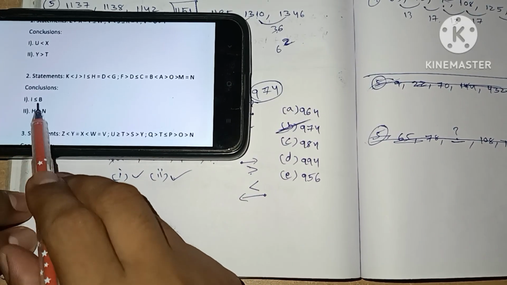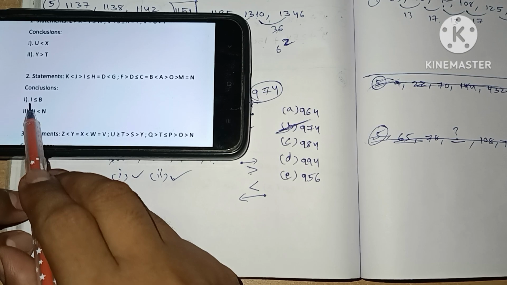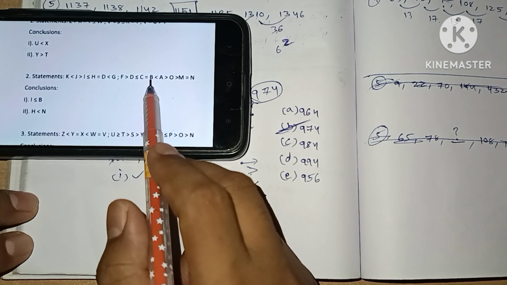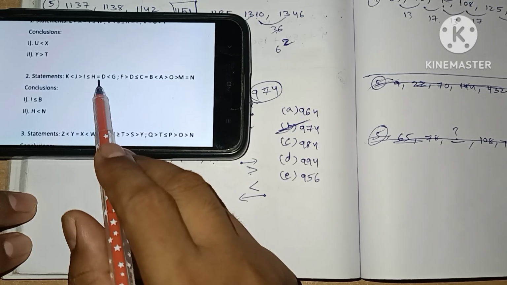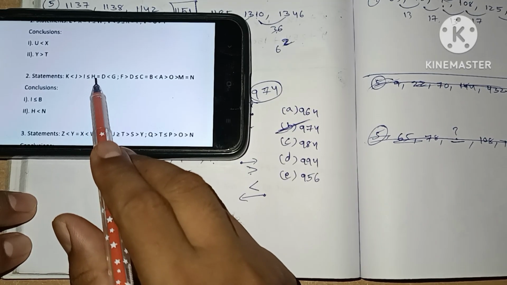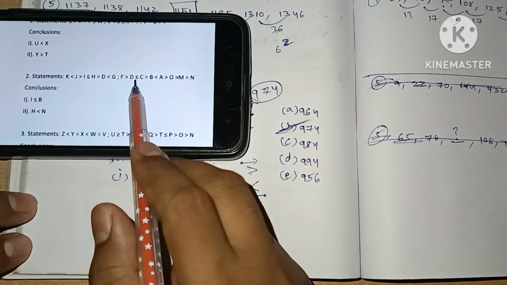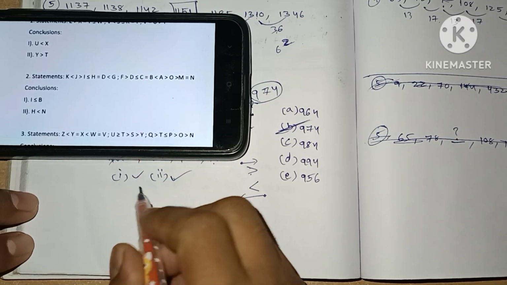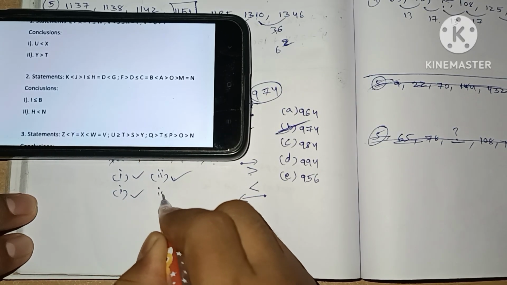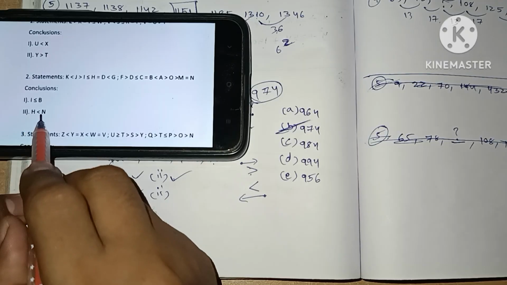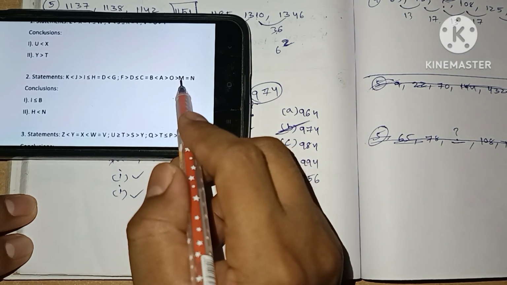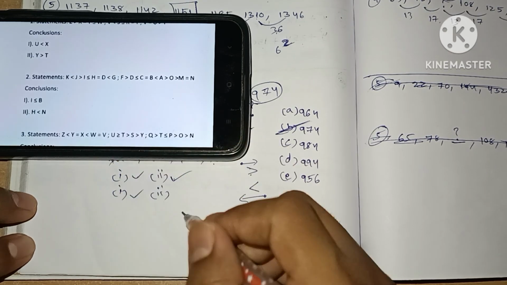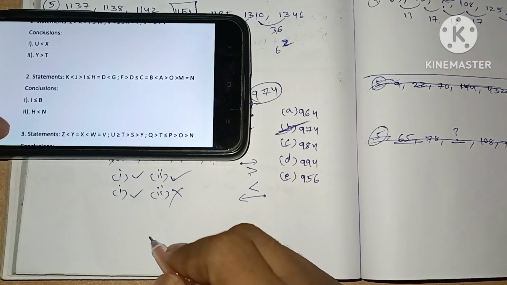Let's see the second question. The flow from b to i, with equals everywhere. From b we can reach c and d, from d we can reach i. Here is equal to, here is also equal to. So the first conclusion will be true. Second conclusion, the flow from n to h. From n we can reach m, and we cannot reach any other alphabet. So the second conclusion will be false.